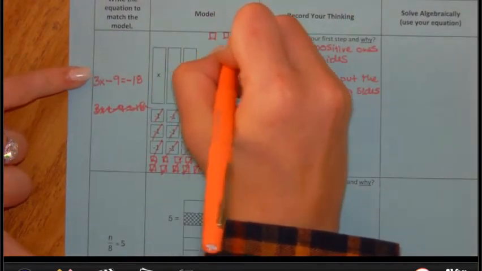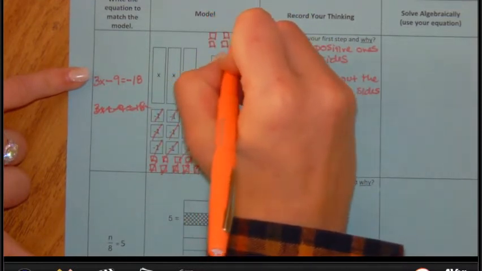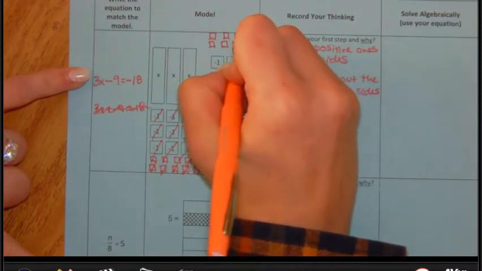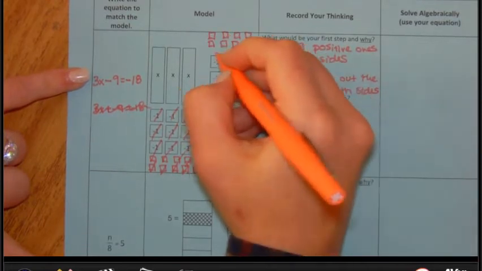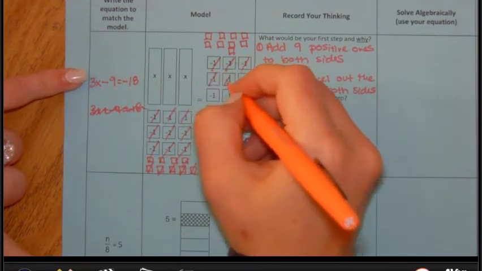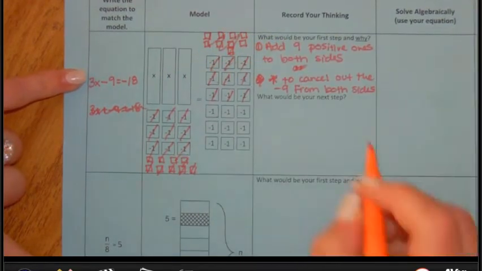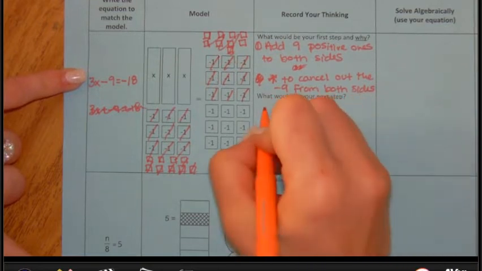So 1, 2, 3, 4, 5, 6, 7, 8, 9. By adding 9 positives, I'm canceling out 9 negatives. So 1, 2, 3, 4, 5, 6, 7, 8, 9, and those cancel out. Okay. What would be your next step?